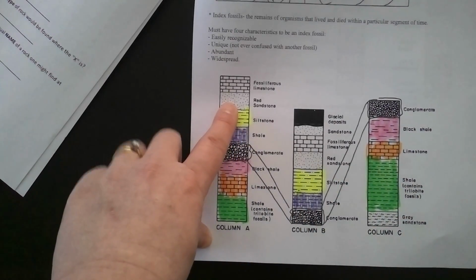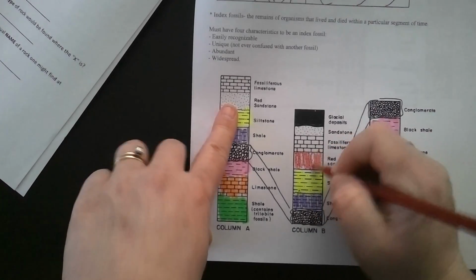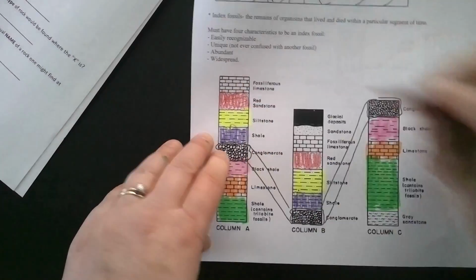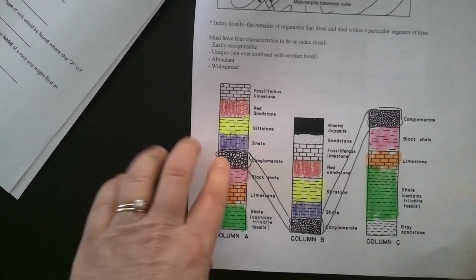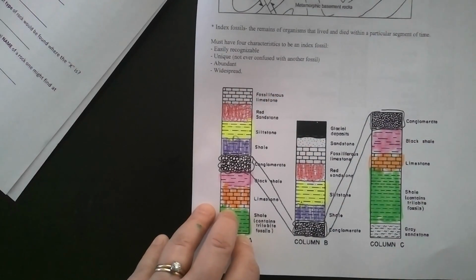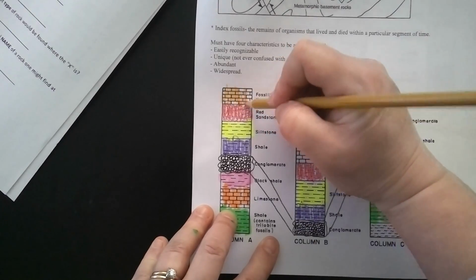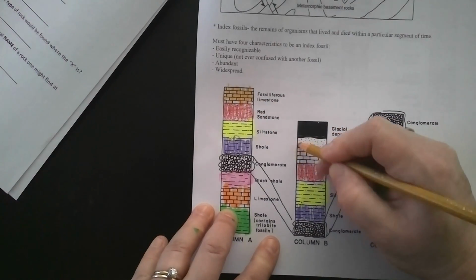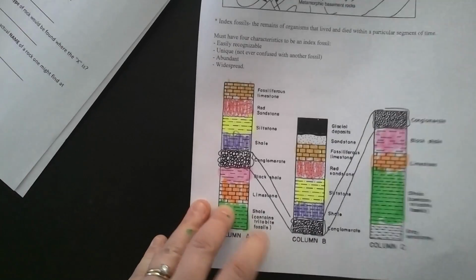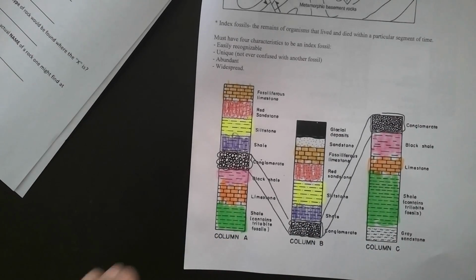And now, red sandstone. Been saving this red colored pencil just for this sandstone. There we go. I'm not the greatest at coloring. All right, we have a fossiliferous limestone here and here. Color helps us see these patterns. And you know that you can use colored pencils and highlighters on your exam. So here we go. Now we're going to put these in order, okay?